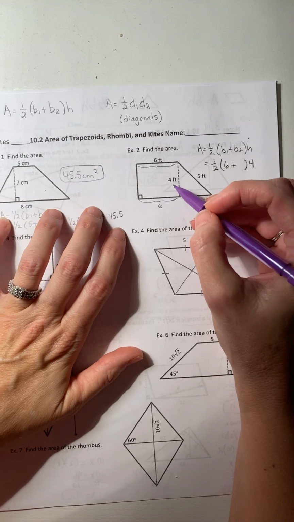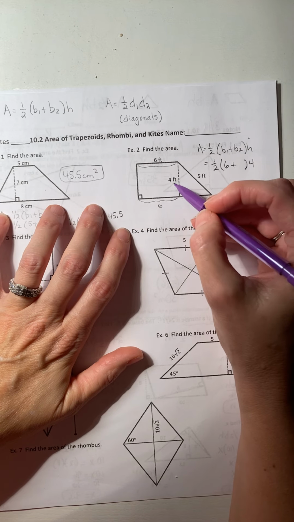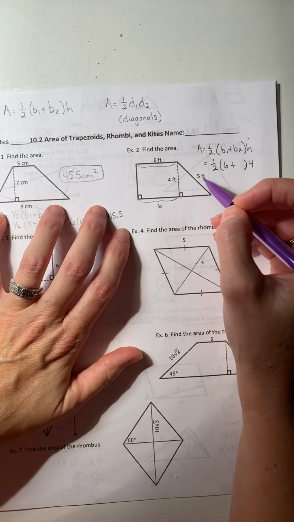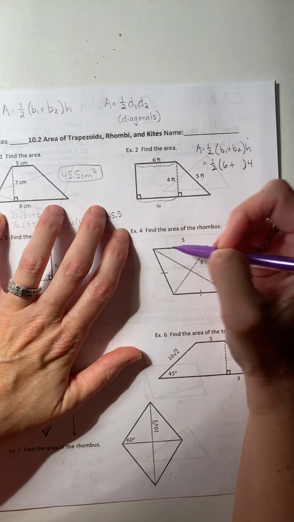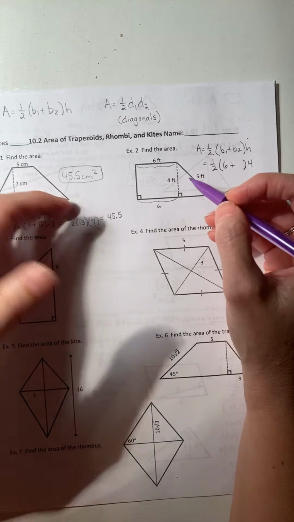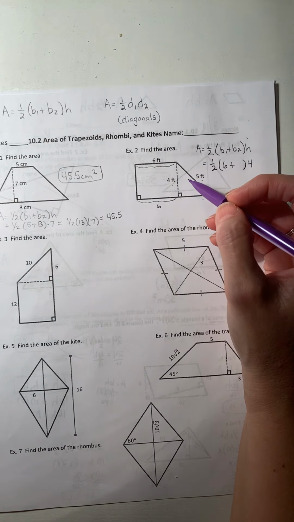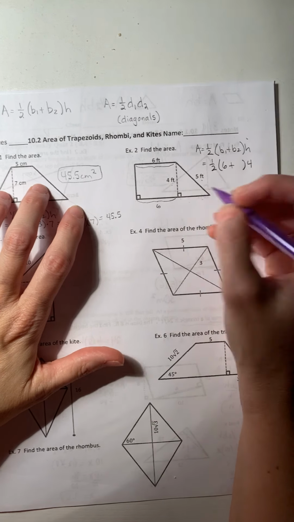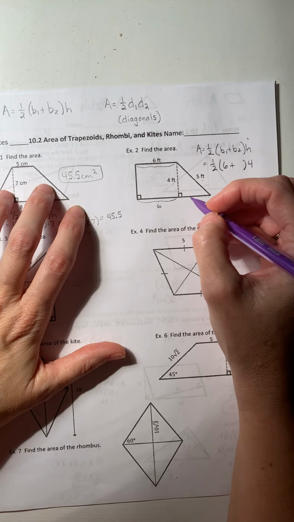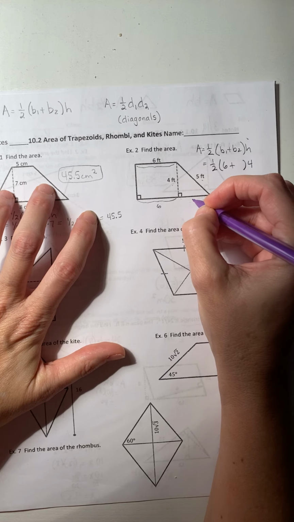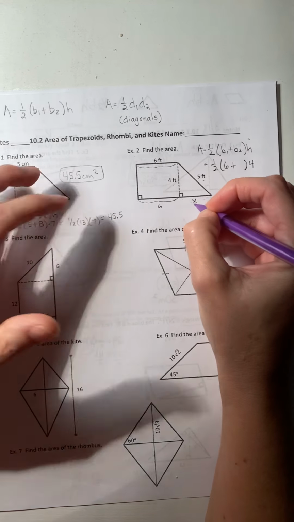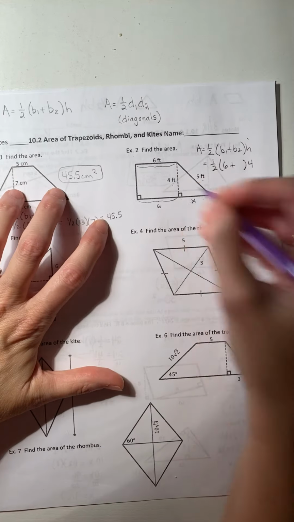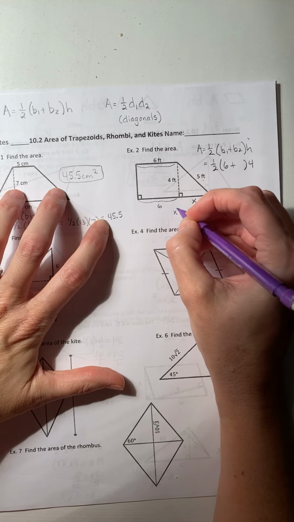Now, some of you may notice that there's a 4 for a leg and a 5 for the hypotenuse. So this is a 3, 4, 5 right triangle. That's the advantage to memorizing those Pythagorean triples that I was telling you about. So this is a 3. If you did not recognize that that's a 3, 4, 5, then we would call this X, or whatever variable you would like to call it, and do the Pythagorean theorem.